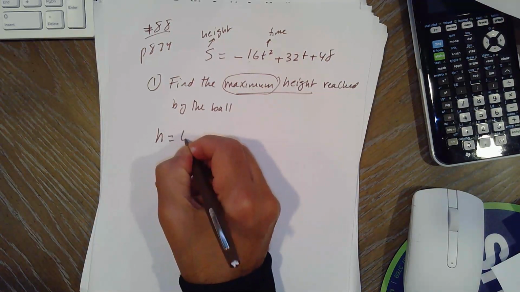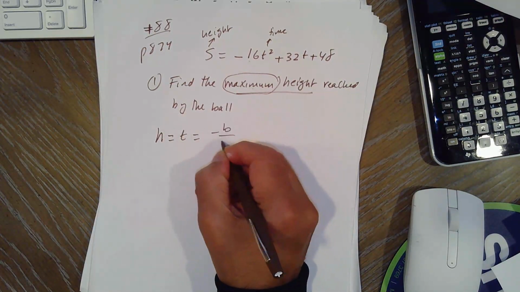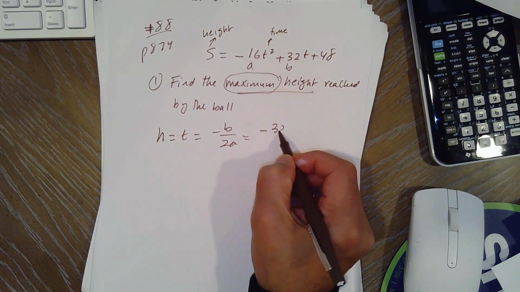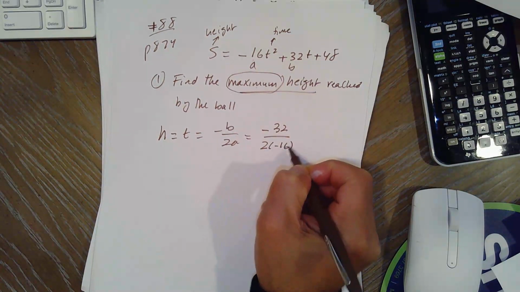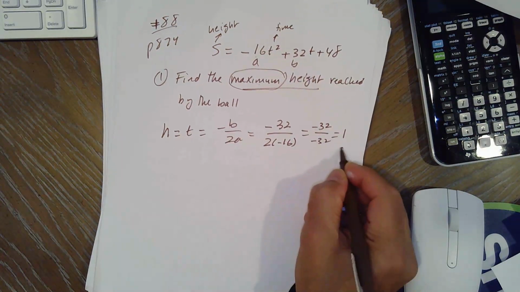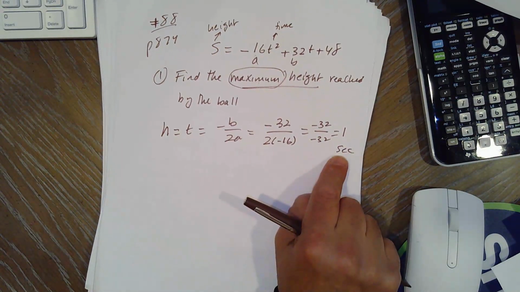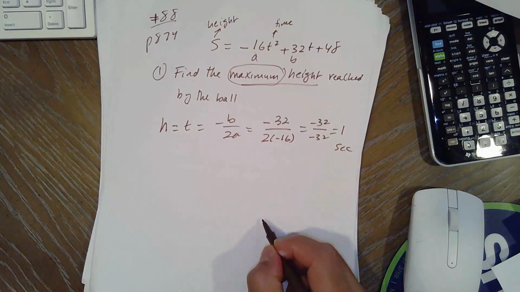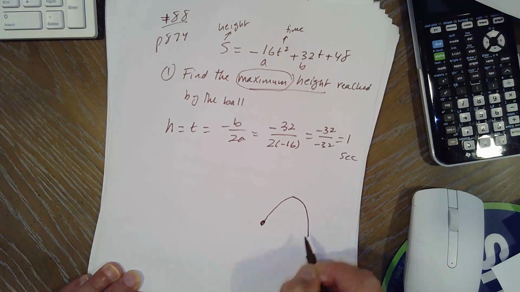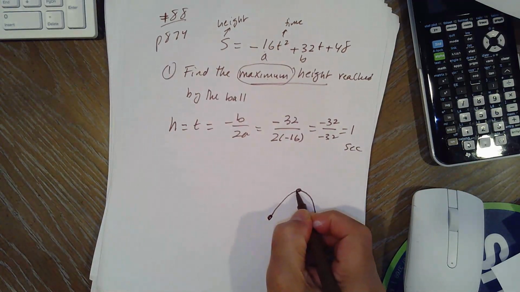h equals, in this case t equals, negative b over 2a. So b is 32, negative 32 over 2 times negative 16, which is negative 32 over negative 32. So that's time. It reached the maximum height in 1 second. So the ball was thrown, it reached the maximum height, and then it's gonna go down. Okay, so what is that maximum height?